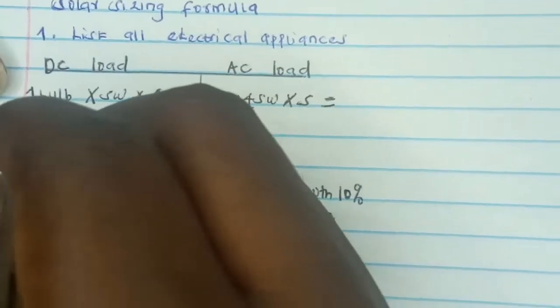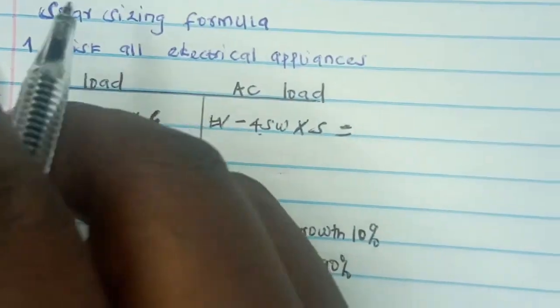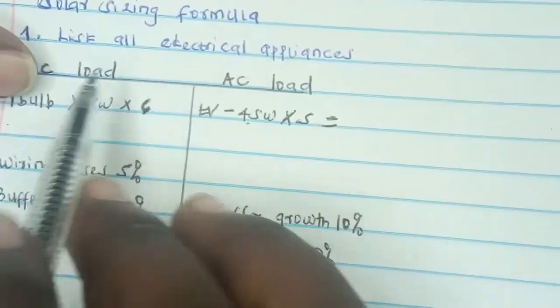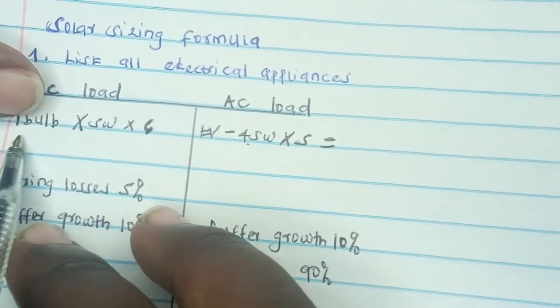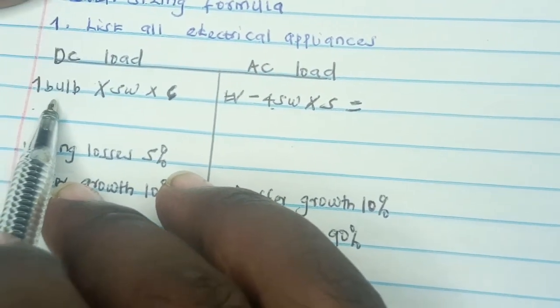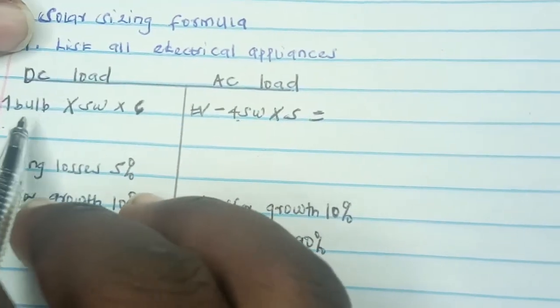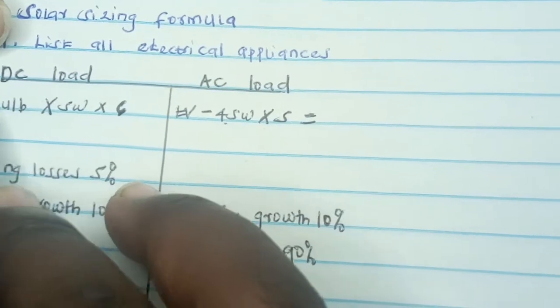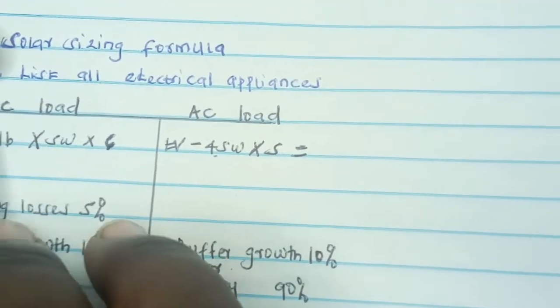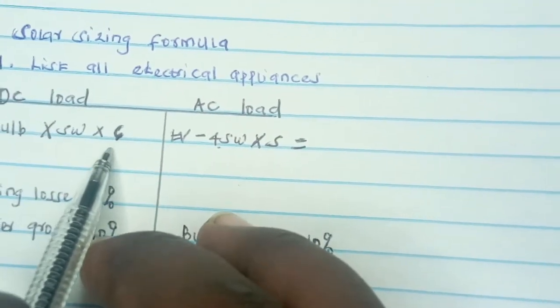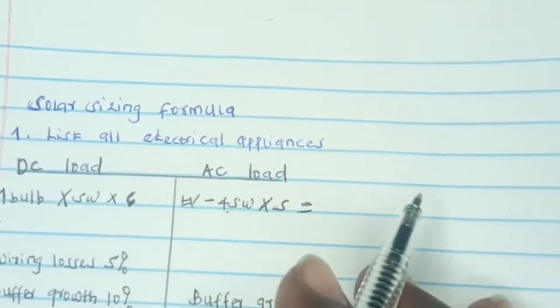So the formula is the amount of bulbs or any electrical equipment, if you have maybe 4 fridges, 4 computers, you indicate them. So it's one electrical appliance times the rated power times the hours you will be using it.